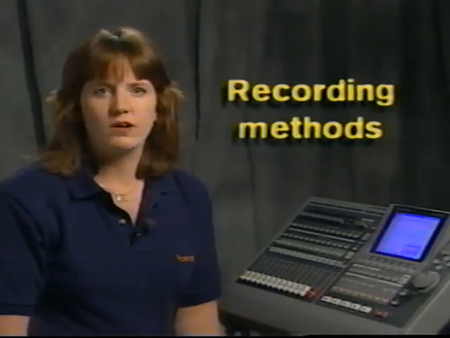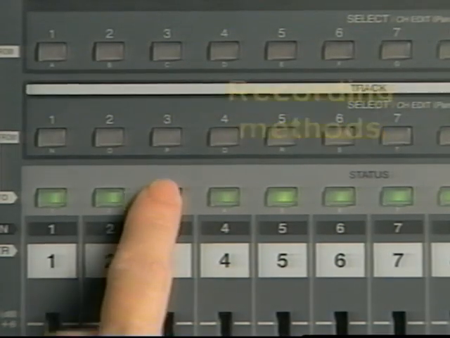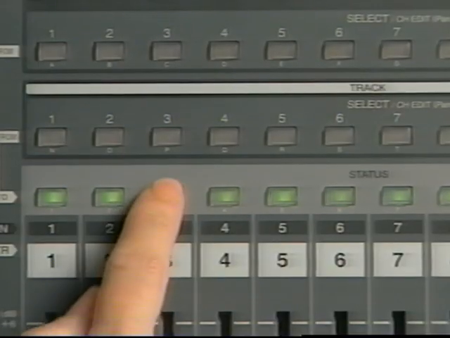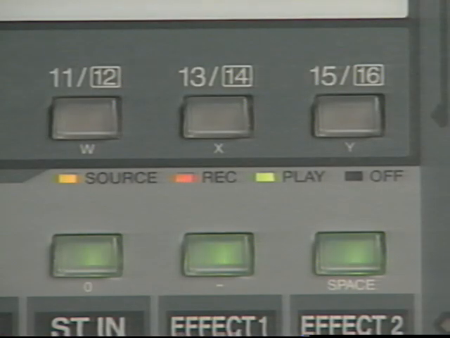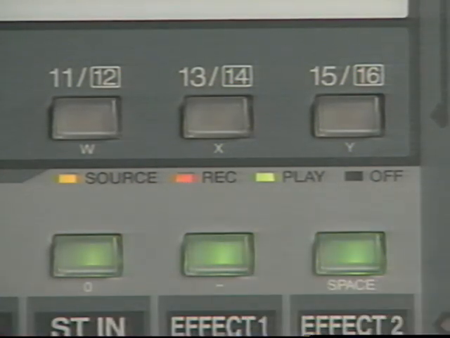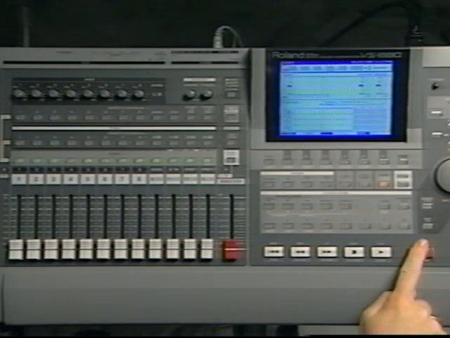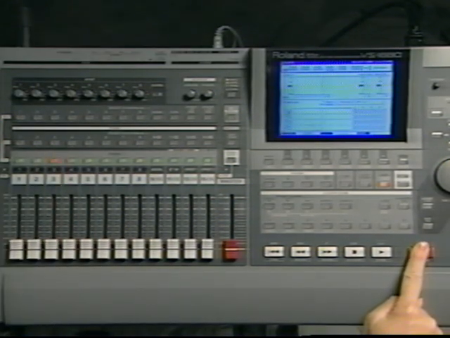To begin recording, first arm the track. You can press the status button for the track you wish to record several times until it is flashing red. The status button is color-coded to show source, record, play, and mute. A faster way is to press and hold the master record button and press the status button once.